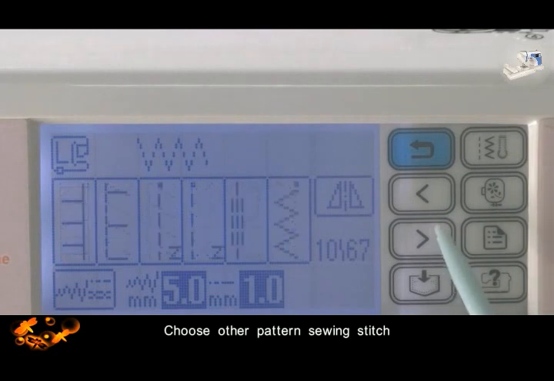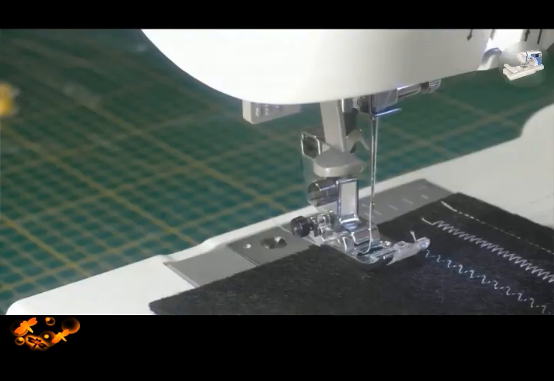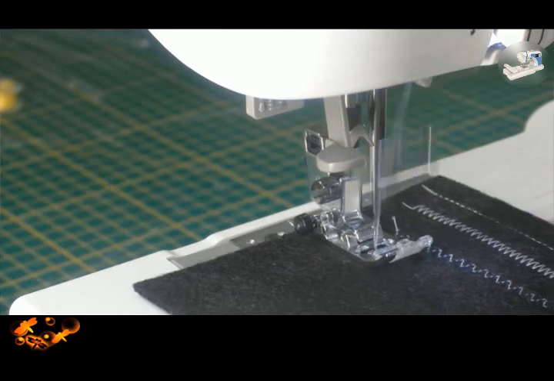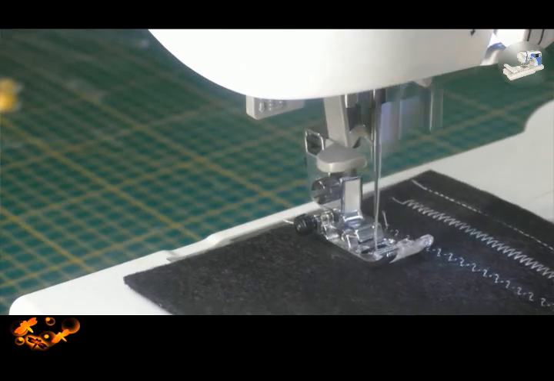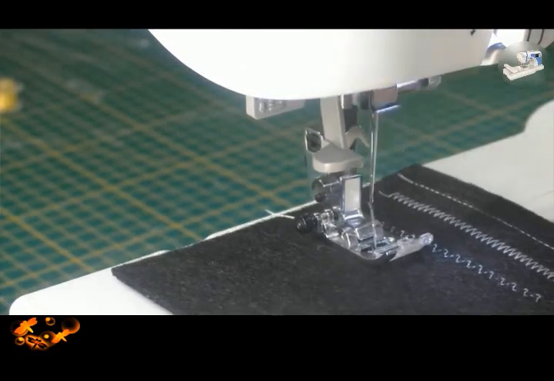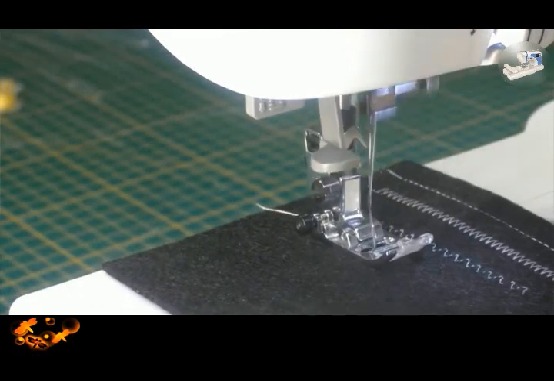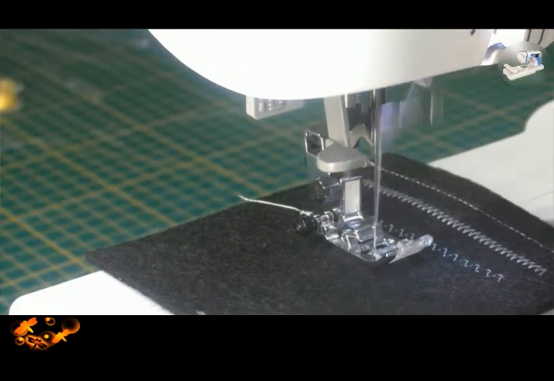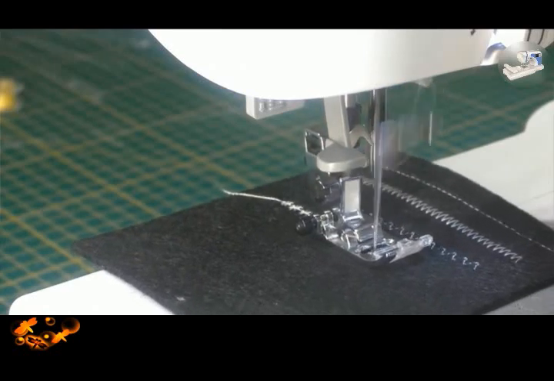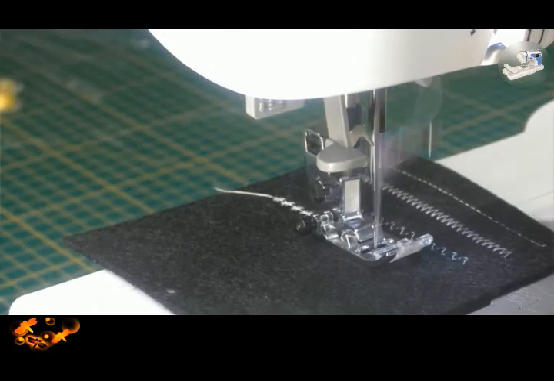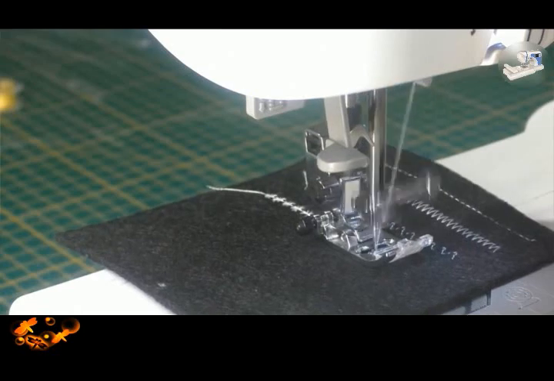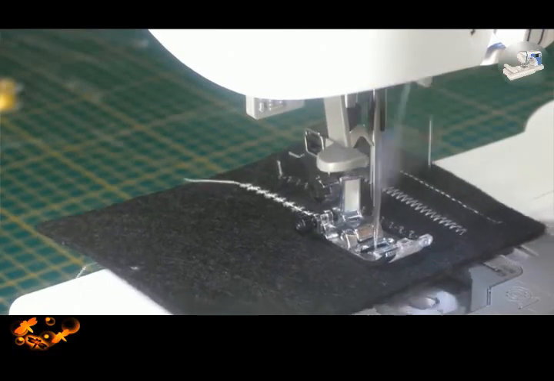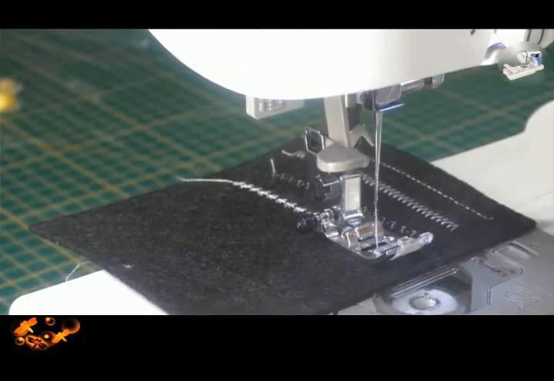Choose other pattern sewing stitch. Sewing is completed.